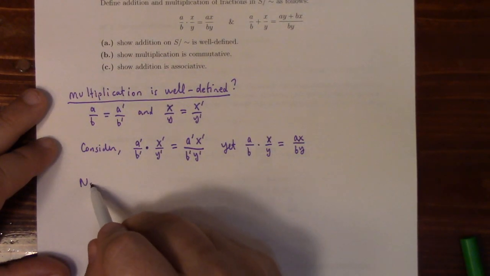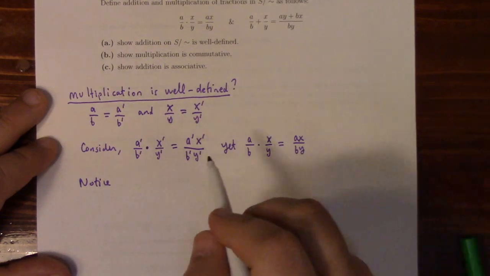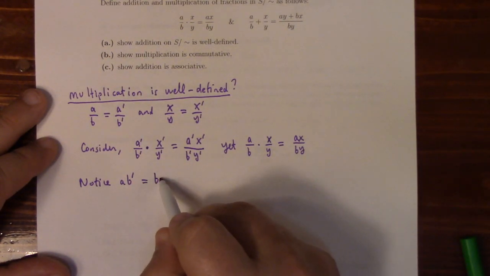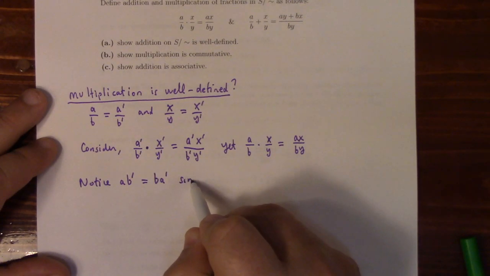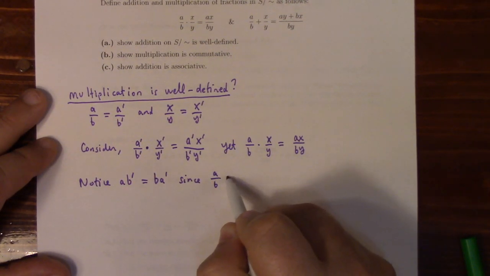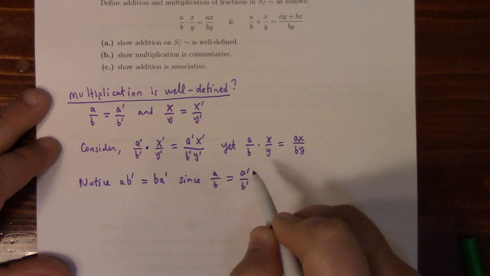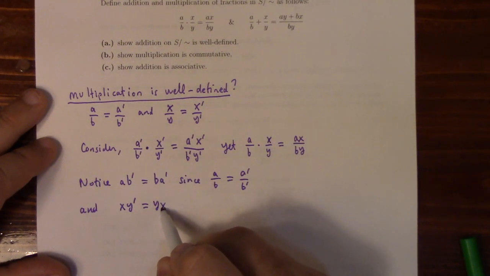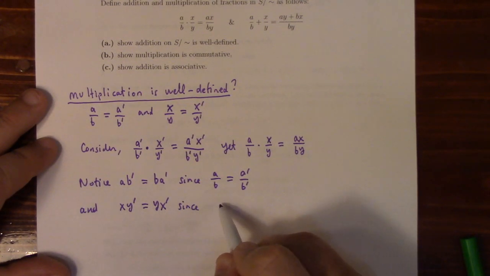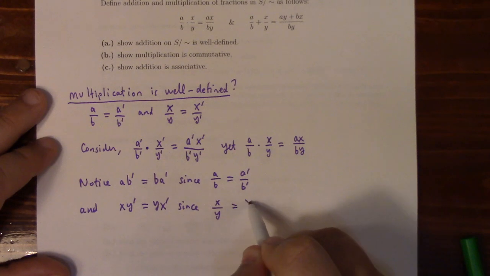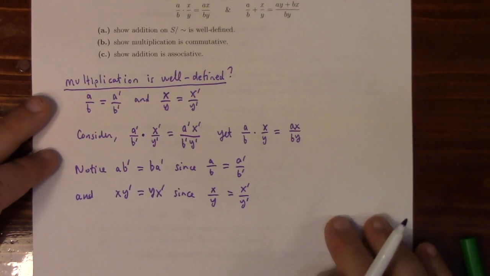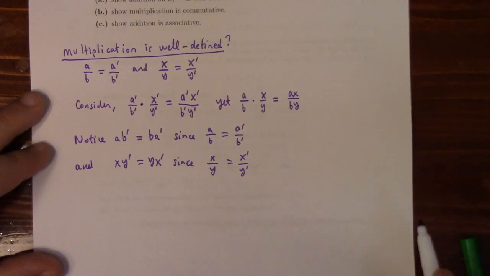Notice ab prime is equal to ba prime, since a over b is equal to a prime over b prime, and xy prime is equal to yx prime, since x over y is equal to x prime over y prime. All right? So, all right, so then what?